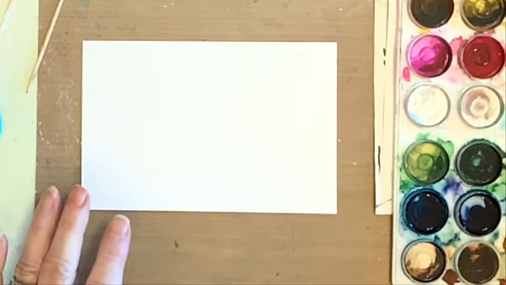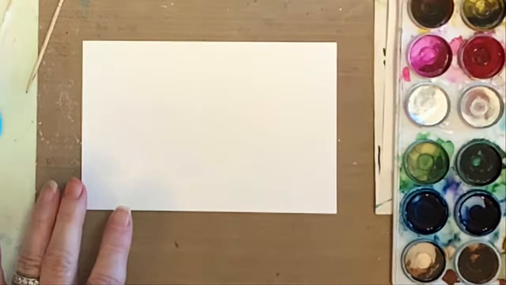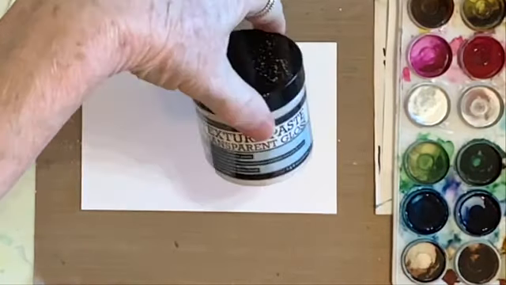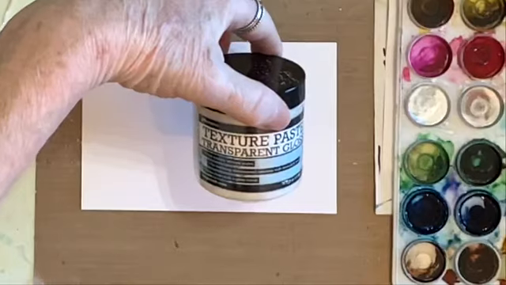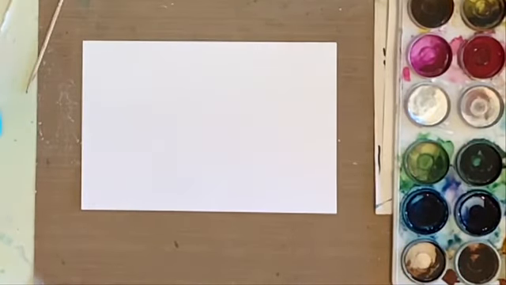I'm going to do some mixed media, and what I want to do is make a beach scene, and then I'm going to use some of the texture paste. It's a translucent gloss texture paste, and I want to use that on my waves. So let's get to it.